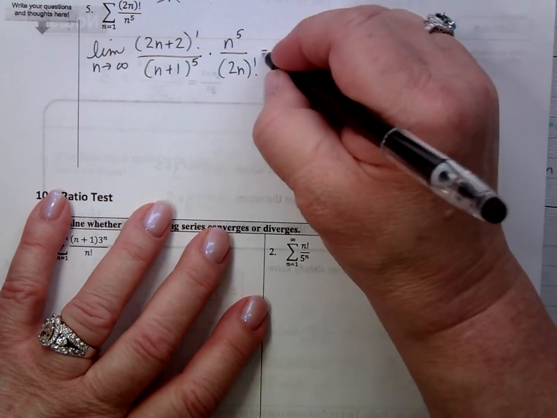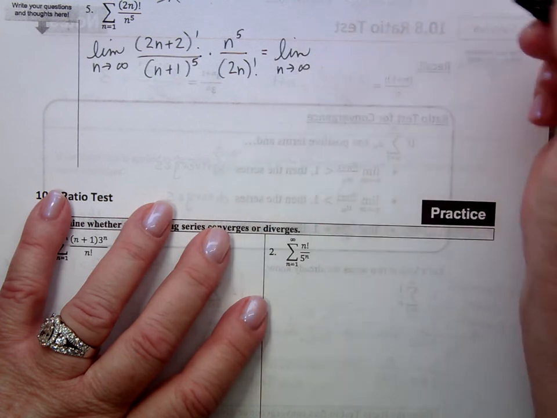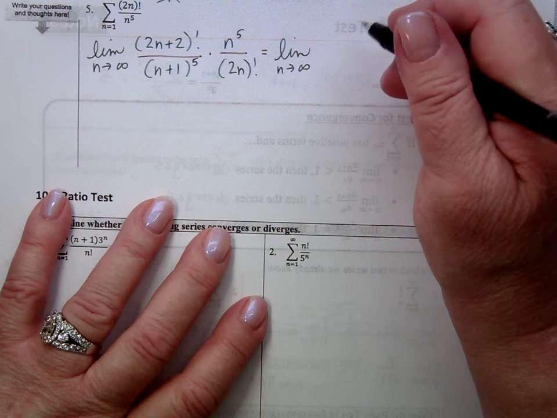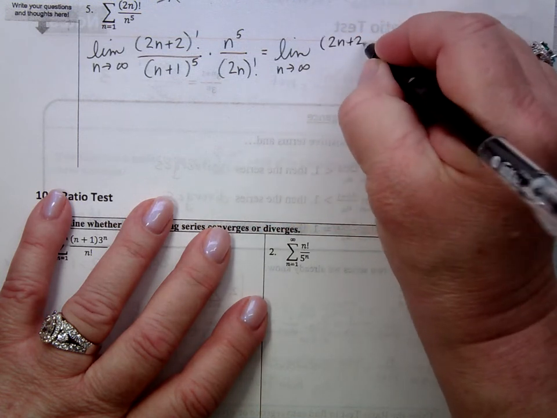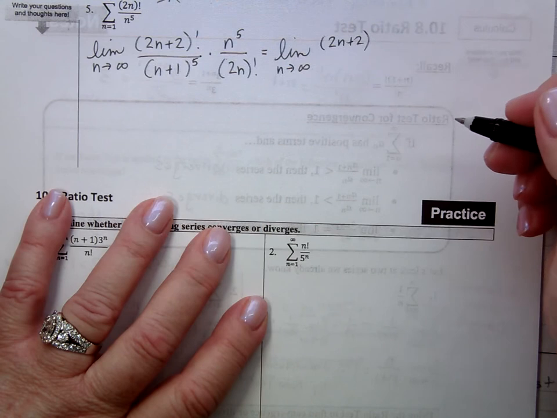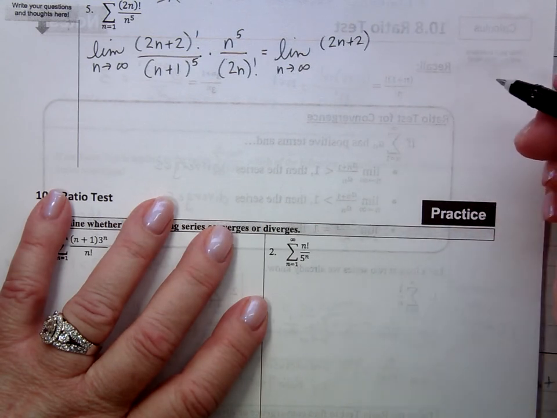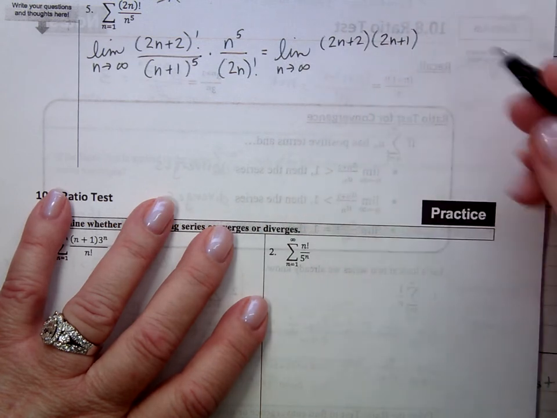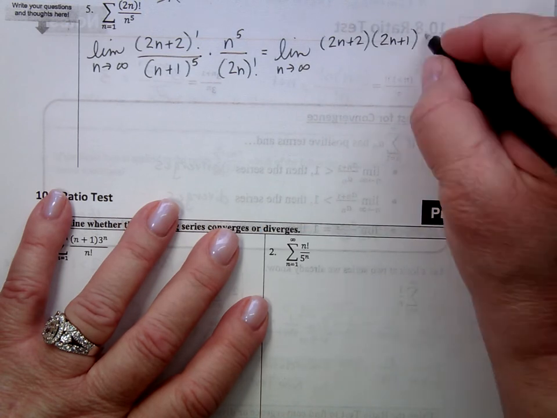All right, let's see what we got. The limit as n approaches infinity. If I have 2n plus 2 factorial, then 2n plus 2 is my first term. The next term is going to be 2n plus 2 minus 1, or 2n plus 1. And then the next one's going to be 2n plus 1 minus 1, which is just 2n factorial.